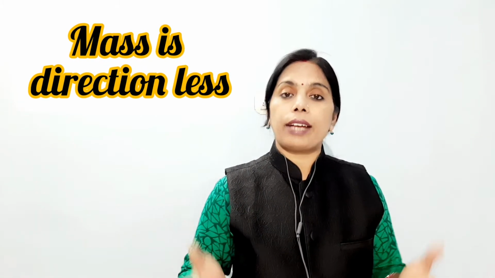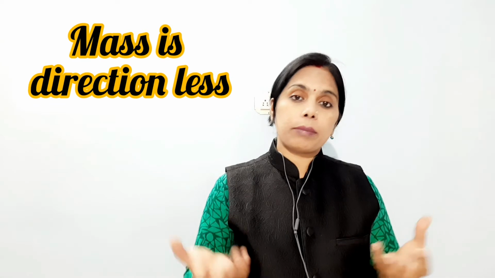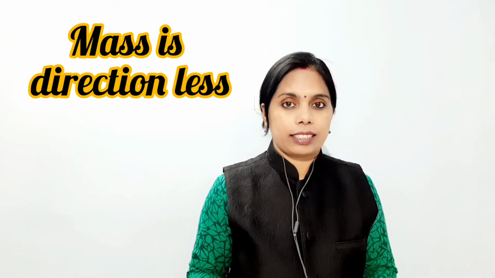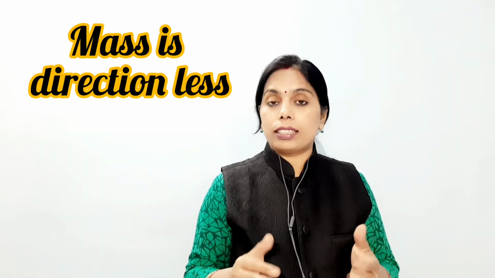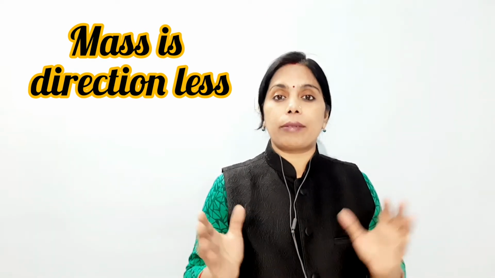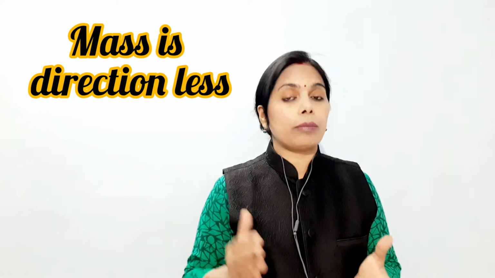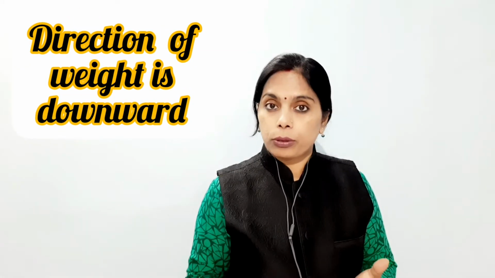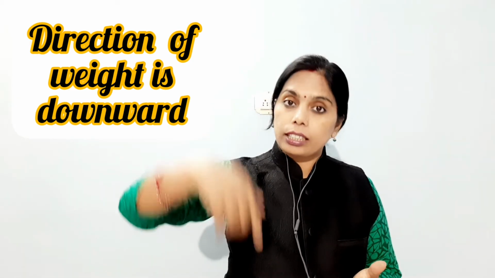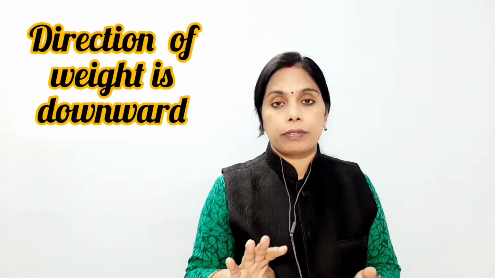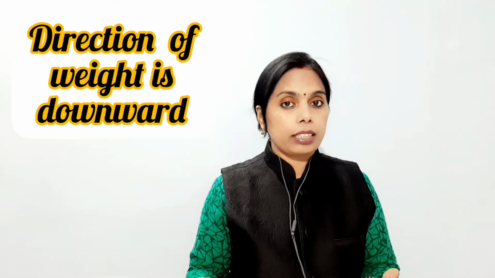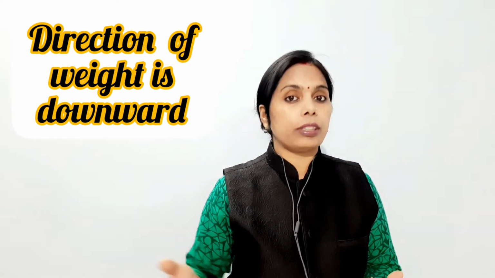Fourth difference is mass does not have any direction, because it is matter. Wherever you take it, we can't say this matter works in which direction. So mass is directionless. It doesn't have any direction. But when we talk about weight, weight is a force. You know that weight is a pulling force, so it always works downward. So this is the fourth difference. Mass has no direction, whereas weight has direction. Weight works downward.